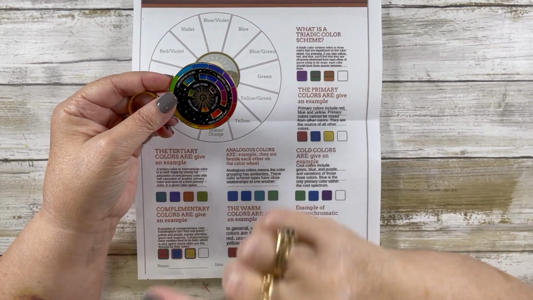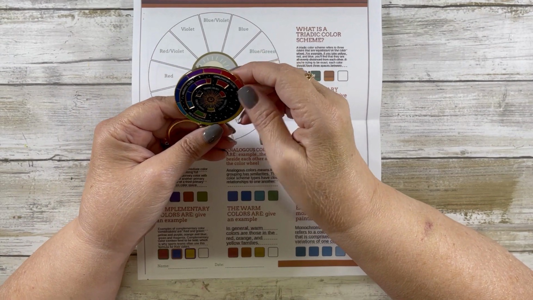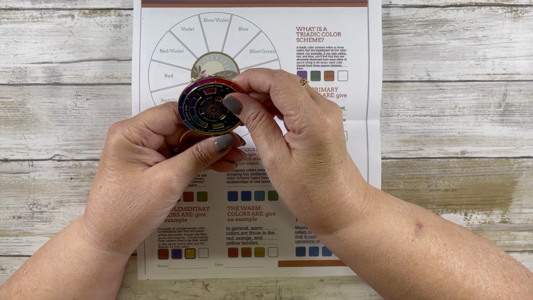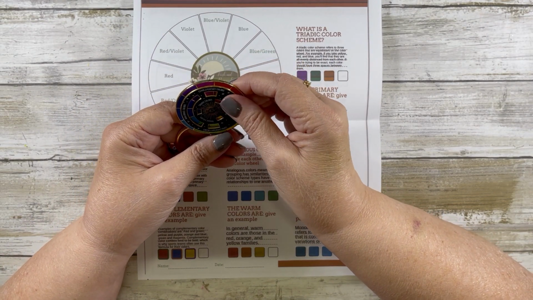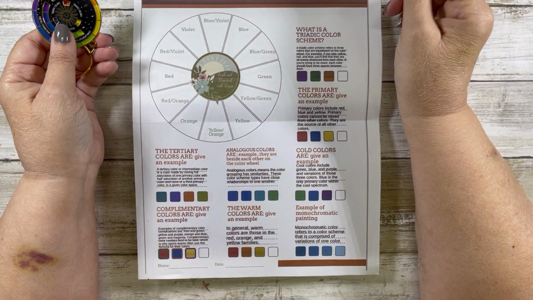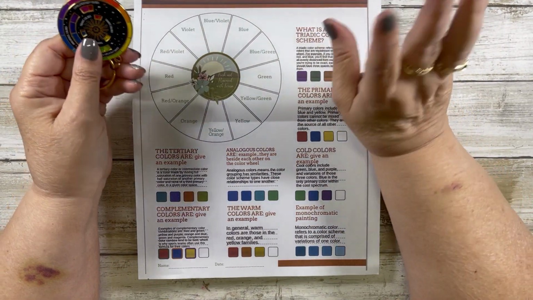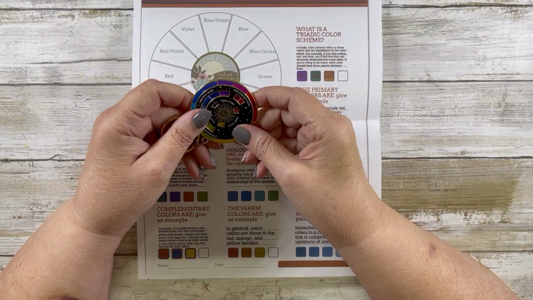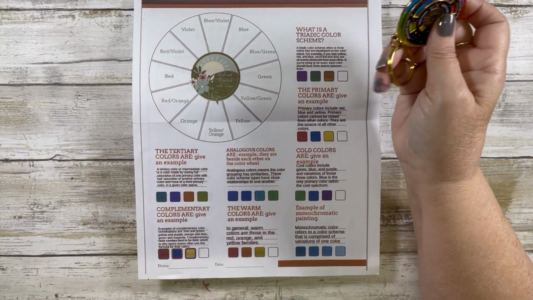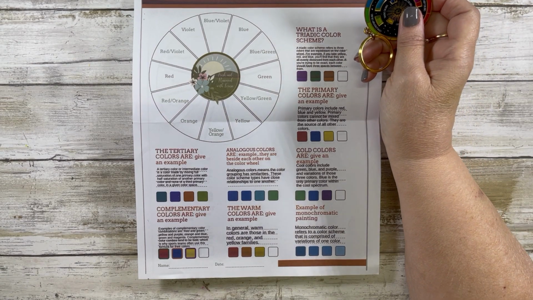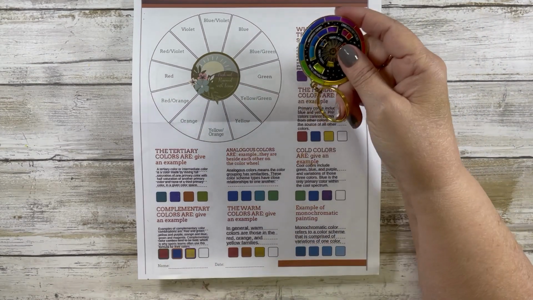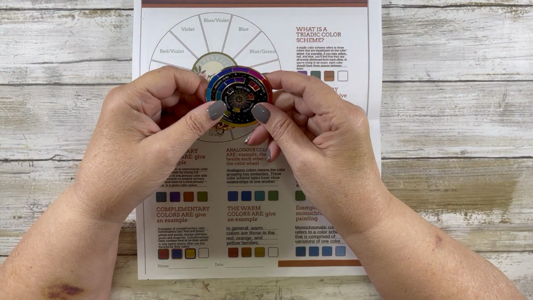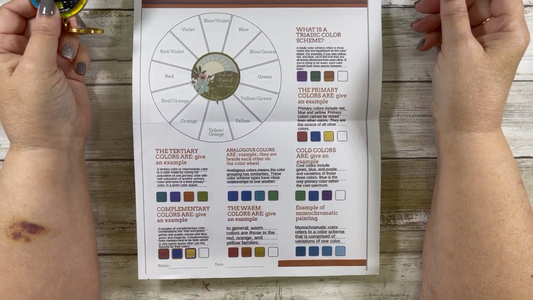Then the other thing on this wheel is your complementary colors. Complementary colors are the colors that are combinations: red and green, yellow and purple, orange and blue. Complementary colors tend to be bold, which is why sports teams often use them for their combinations.